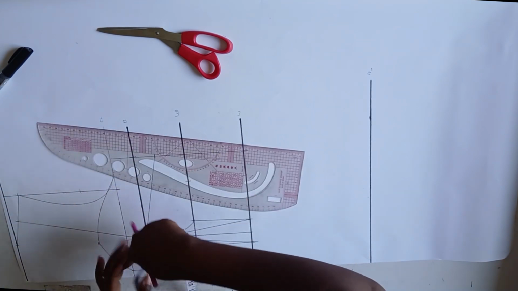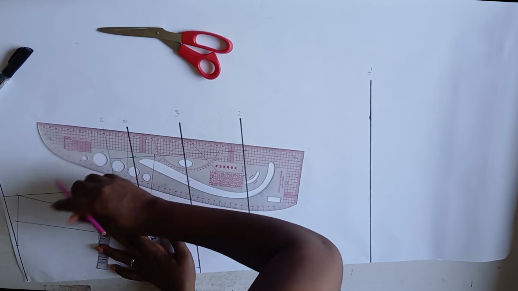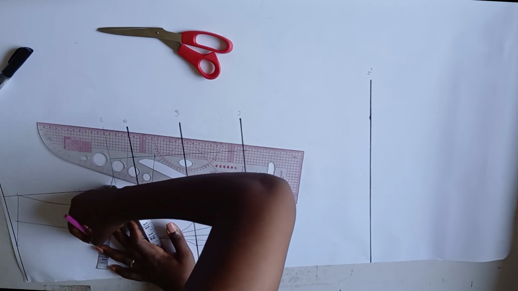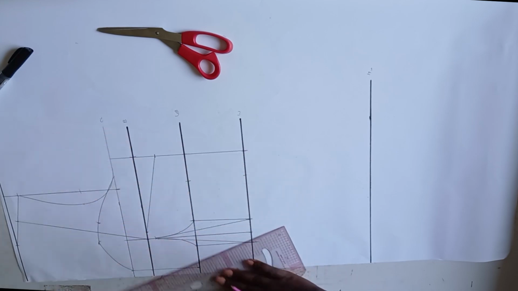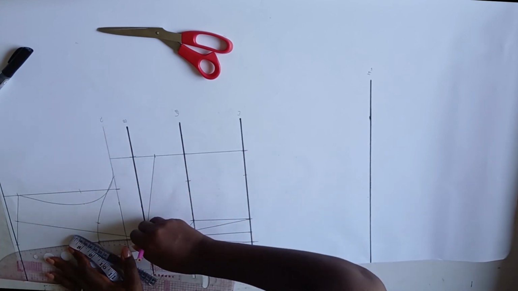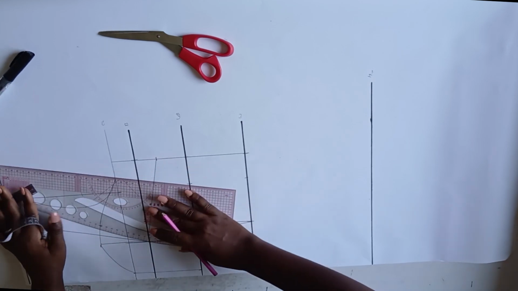On this line, I'm going to be doing the tightening of 0.5 or 0.75 as if the person is busty, on both sides. Connect to the bust point.